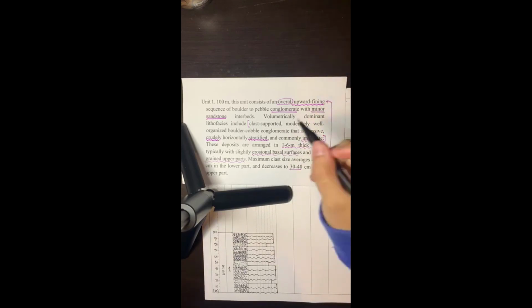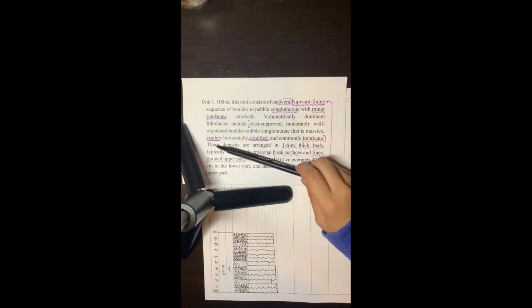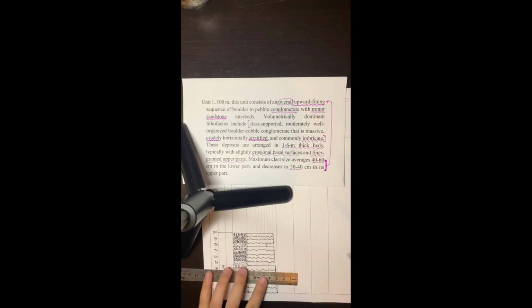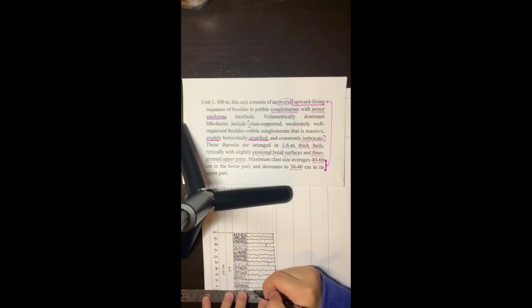We're gonna write it down later in this note area. So then we need to think about the structures, what type of structure it has. Mostly it's crudely horizontally stratified. So it has some stratification, but crudely means it's weakly stratified. The stratification is not very clear, so we're gonna use some broken lines as a stratification. Crude stratification like this.